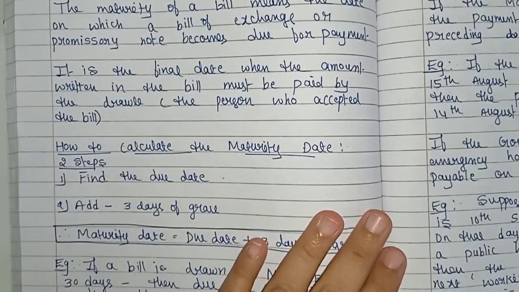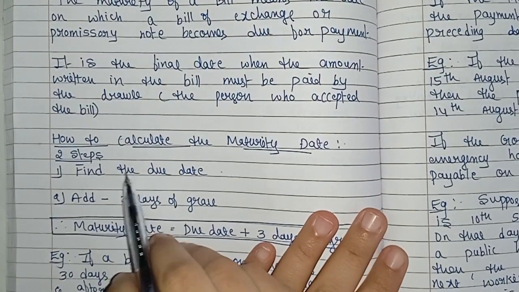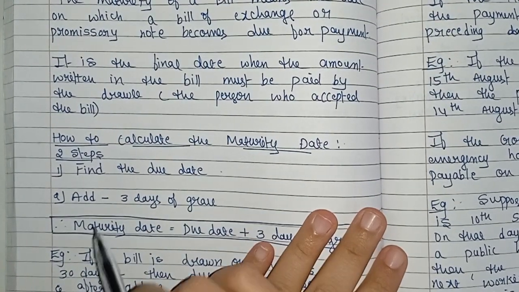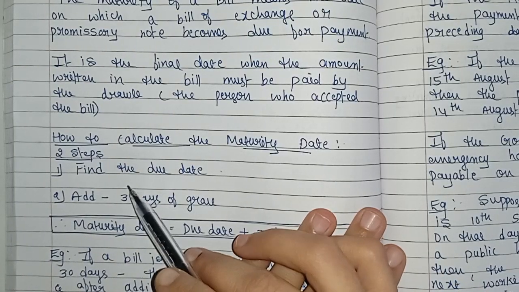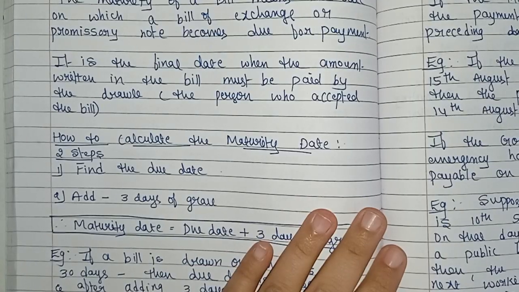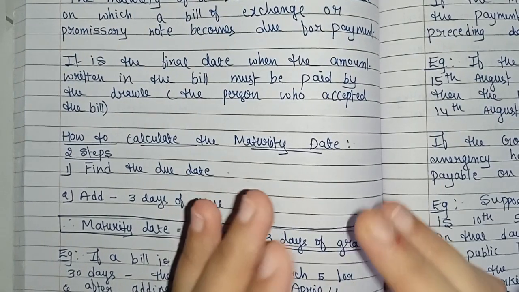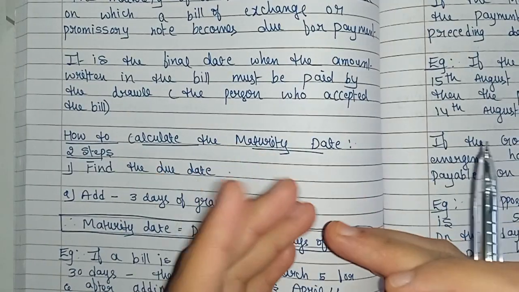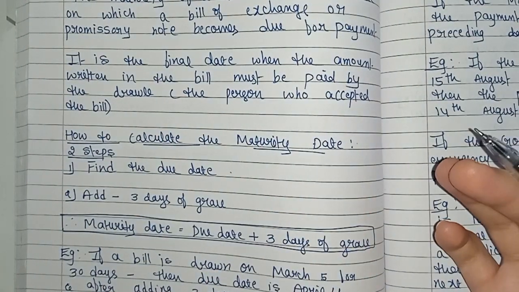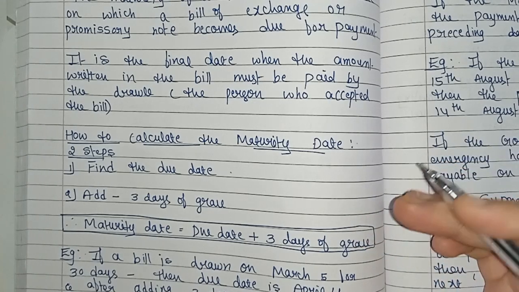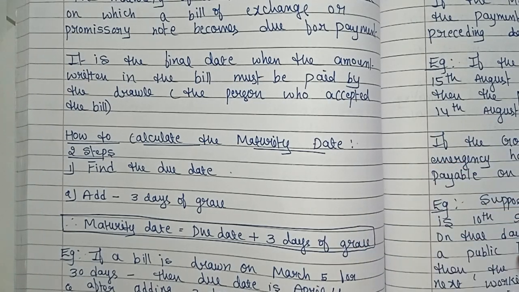Here, how to calculate the maturity date? There are two steps included in the calculation of maturity date. First, we need to find out the due date. Due date means the date on which the period mentioned in the bill expires, for example 30 days or 2 months or 3 months. Clear? We have to find out the due date first.